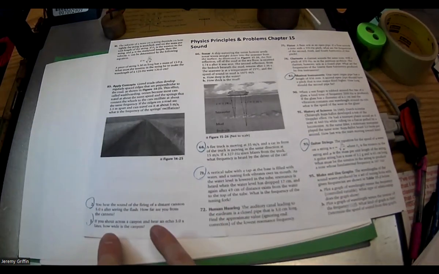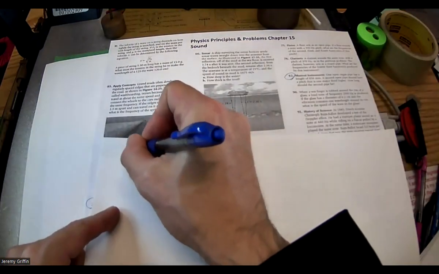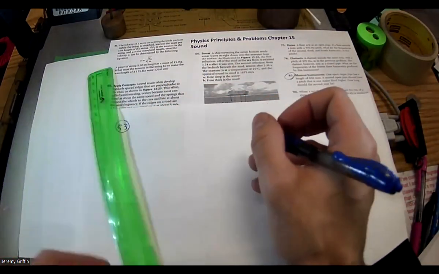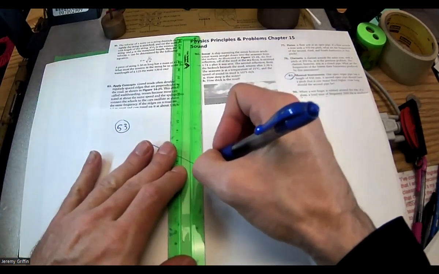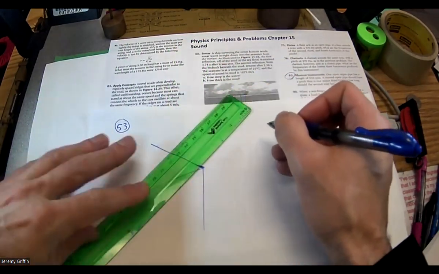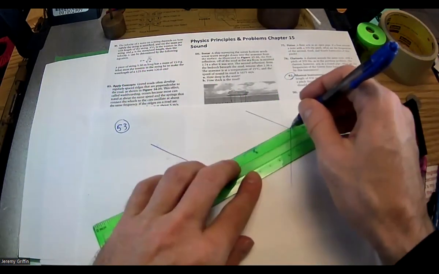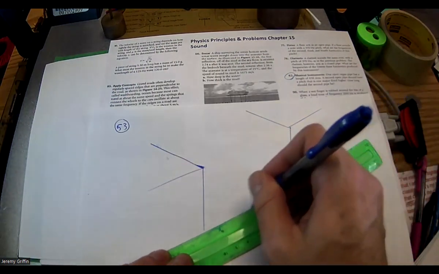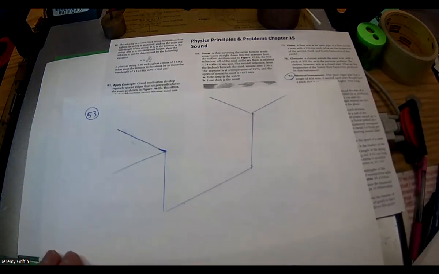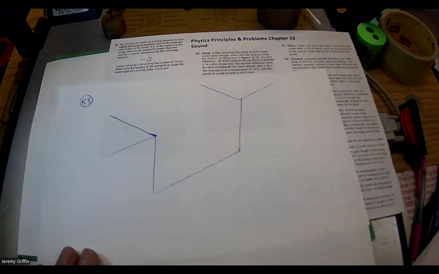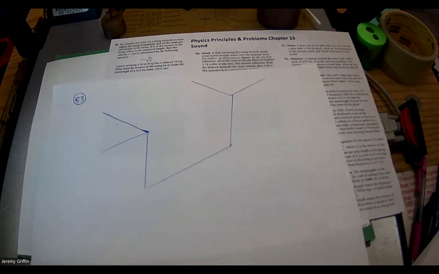You shout across the canyon and hear an echo 3 seconds later. How wide is the canyon? All right, anybody solve for how wide the canyon is? What do you get? 514 meters. Is that Helen? 514 meters.